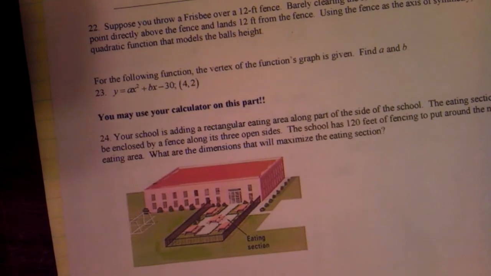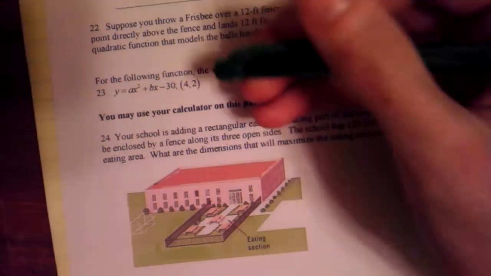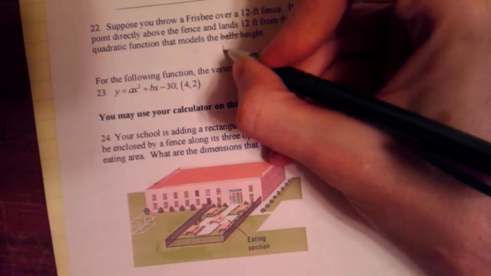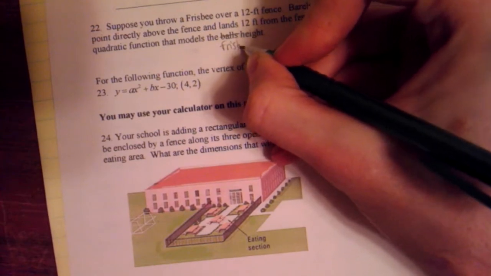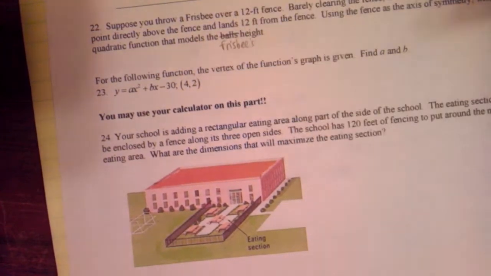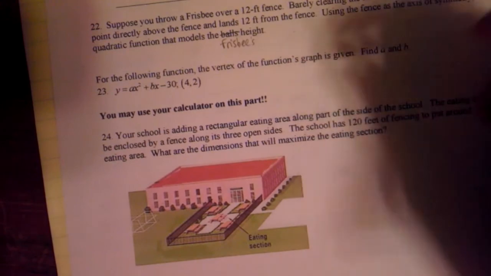Alright, 22. Suppose you throw a frisbee over a 12-foot fence, barely clearing the fence. The frisbee reaches its maximum point directly above the fence and lands 12 feet from the fence. Using the fence as the axis of symmetry, write a quadratic function that models the, I think that should say, the frisbee's height instead of the ball's. Or maybe we're throwing a ball instead of a frisbee, who knows.